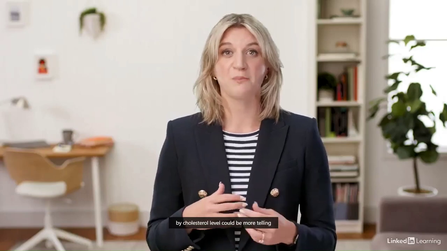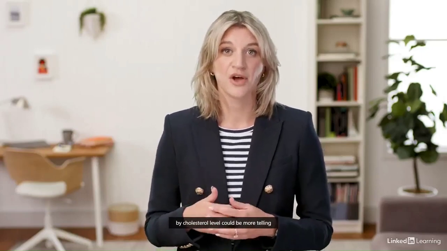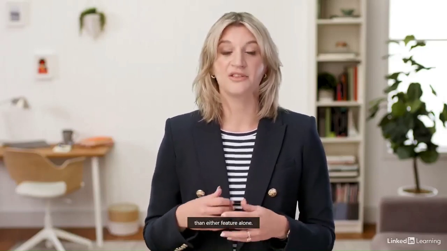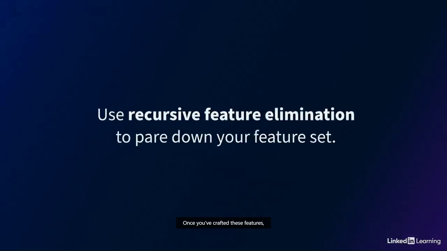When diagnosing medical conditions, an interaction feature like age multiplied by cholesterol level could be more telling than either feature alone. Once you've crafted these features, it's crucial to pick the best ones. Techniques like recursive feature elimination can help you pare down your feature set to the most impactful ones.